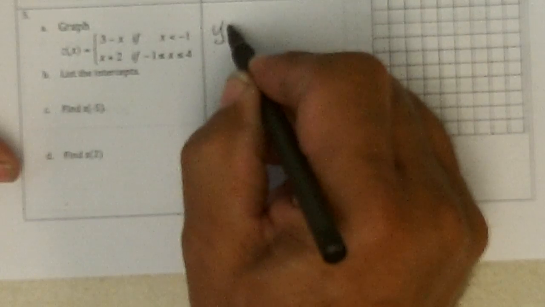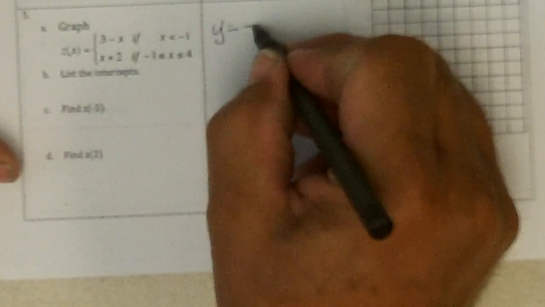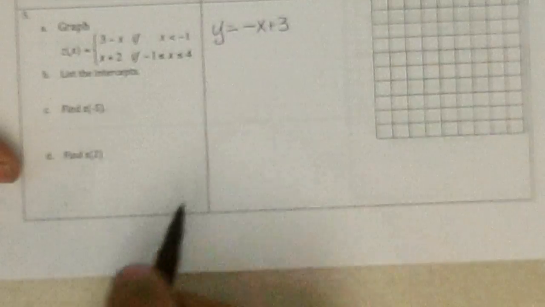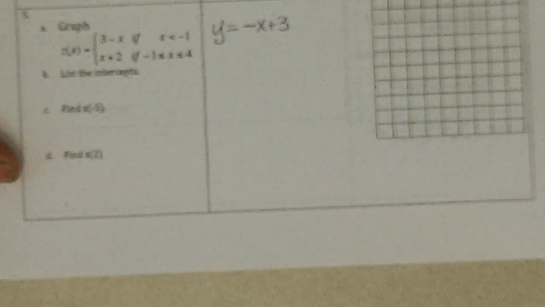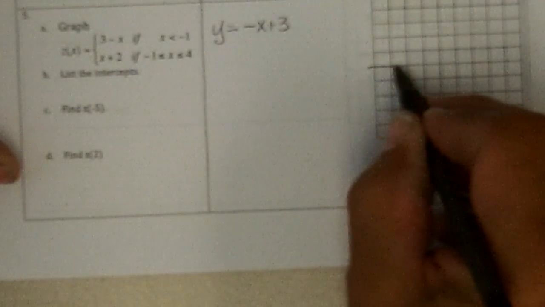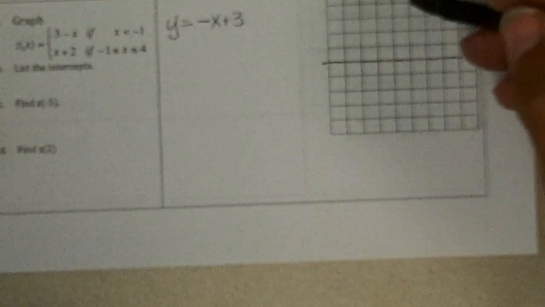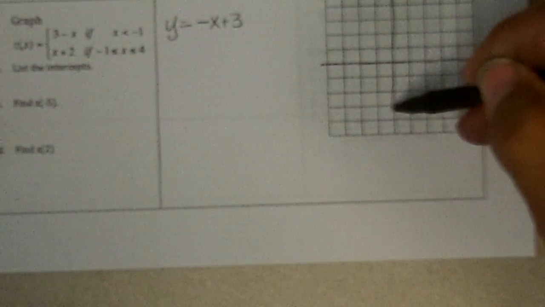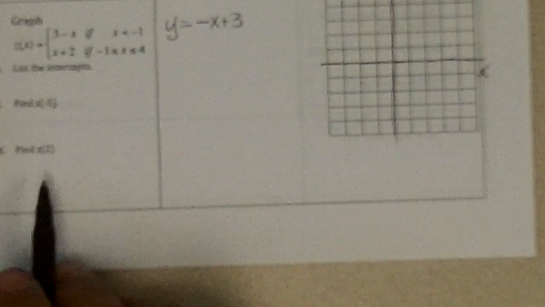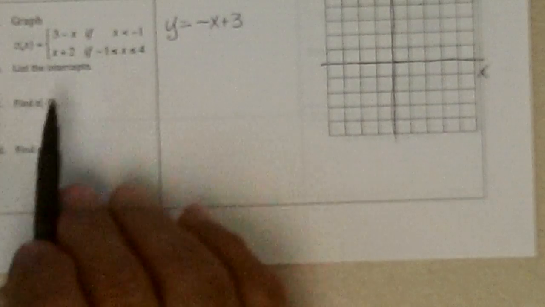All right, number 5, piecewise graph. So this says y equals 3 minus x. That's minus x plus 3 in the y equals mx plus b form. So if I make my grid here, put the axes on it, there's the y and there's the x.